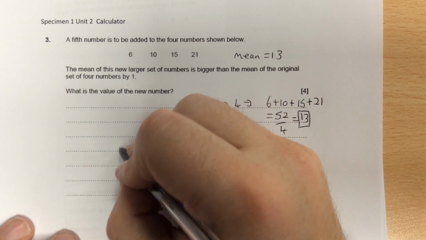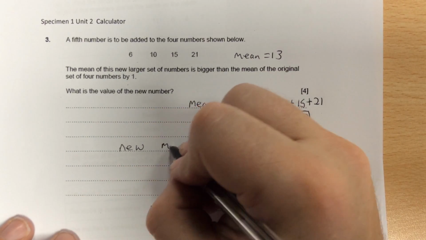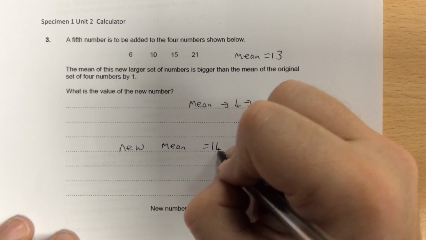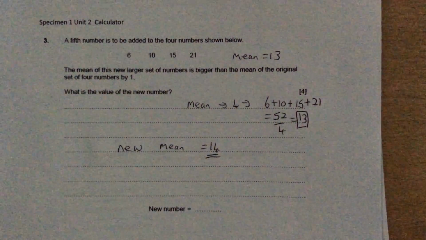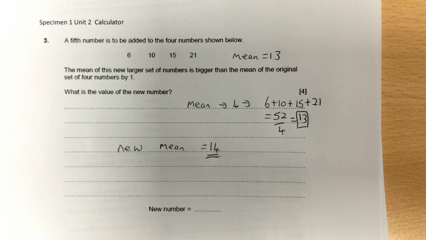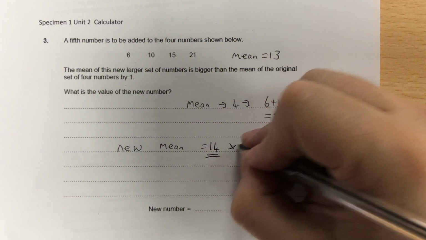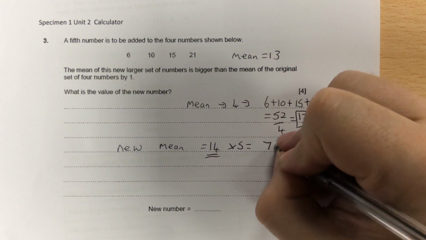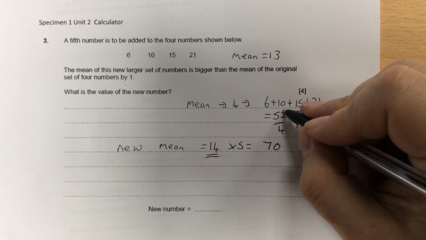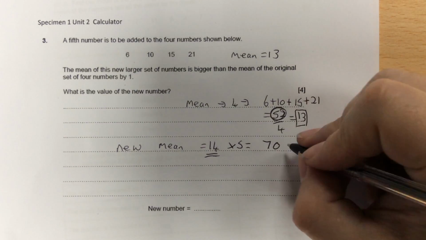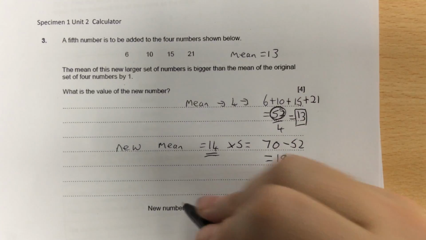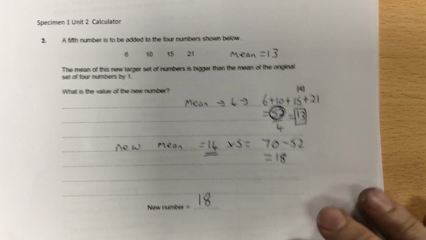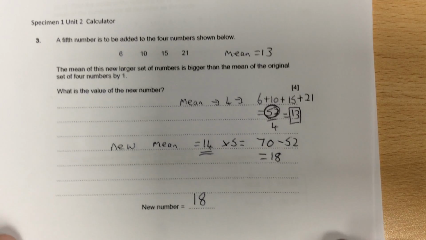That means the new mean, because it's increased by 1, is equal to 14, because 13 add 1 is 14. So the new mean is 14, and there's now 5 numbers. So 14 times 5 is 70. Because the original 4 numbers added up to 52, 70 take away 52 is 18. So the new number must be 18.